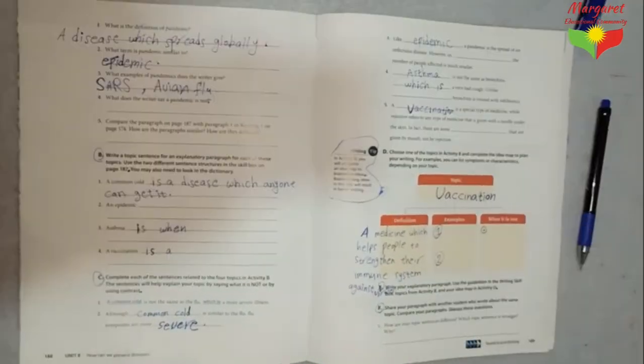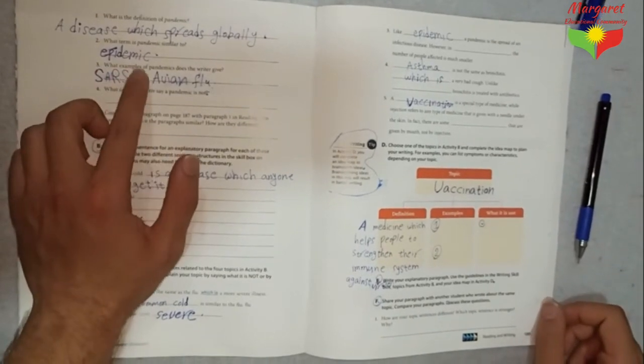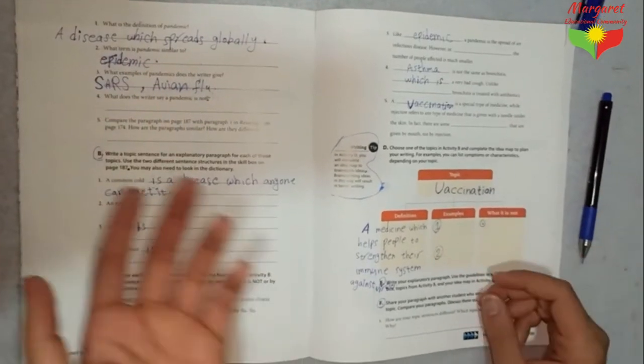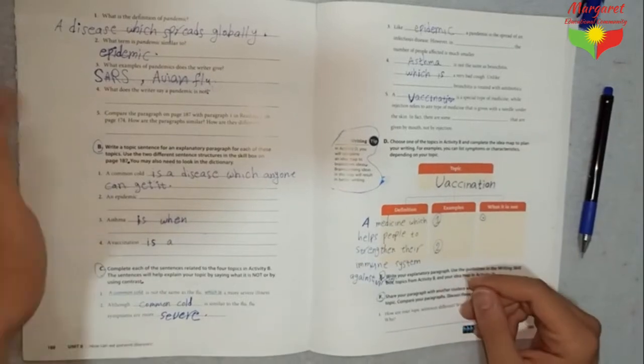Number 3. Okay, my dears, it says what examples of pandemics does the writer give? So it talks about SARS and avian flu. These are examples of pandemics. I will leave the other ones to you.